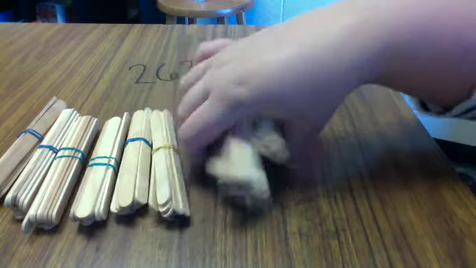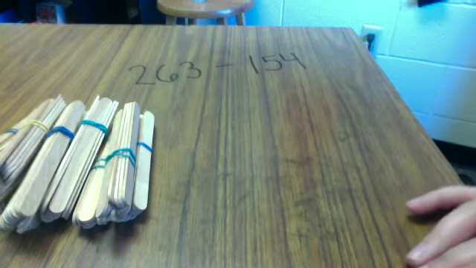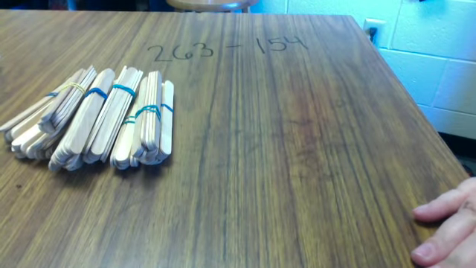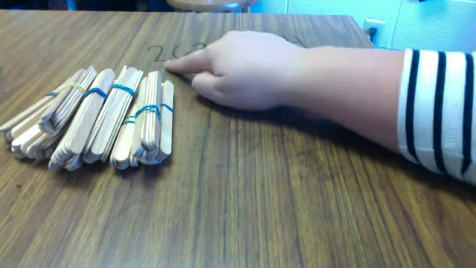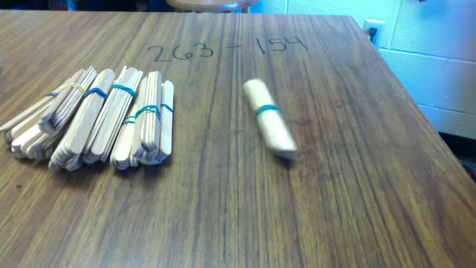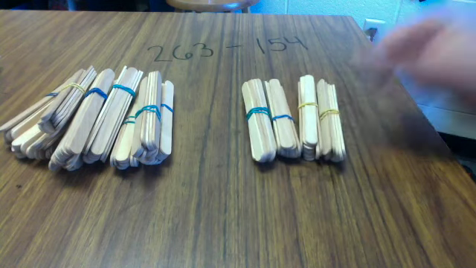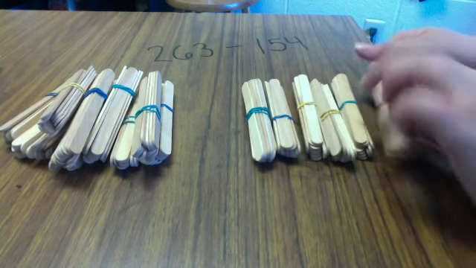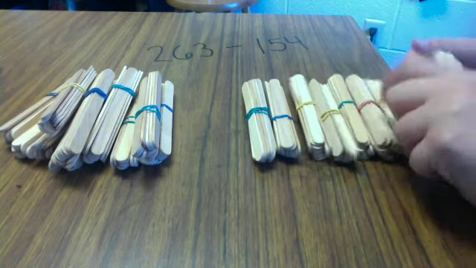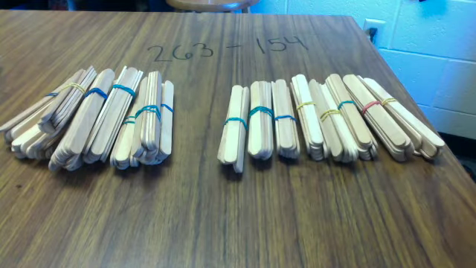So that's a full 100, and I'm going to set that aside in its own little bundle because that's 100. Now I have to find the other 100 because there's 2, right? So here's 20, here's 40, here's 60, here's 80, and there's 100.